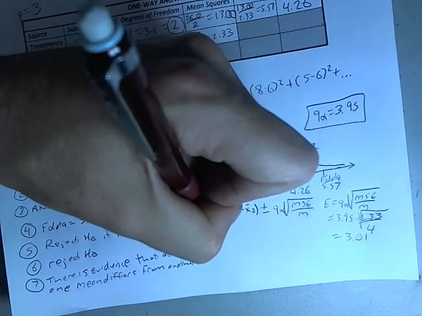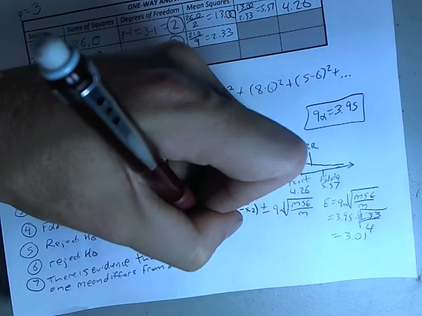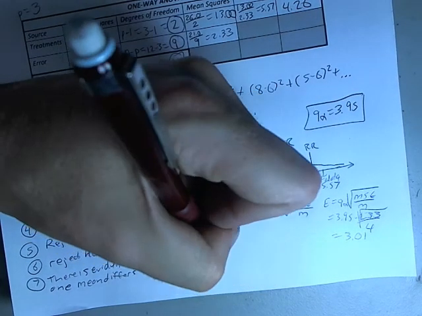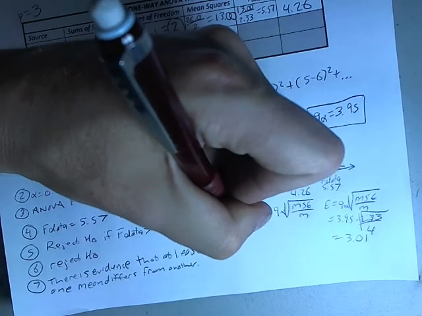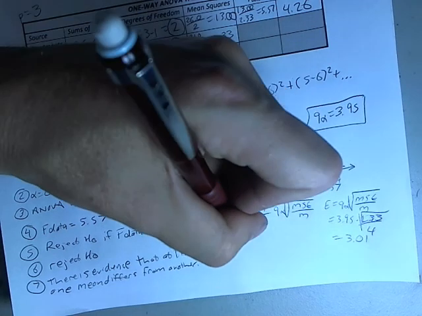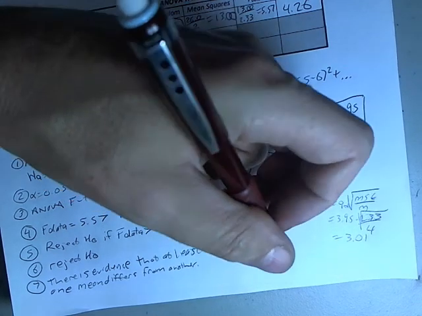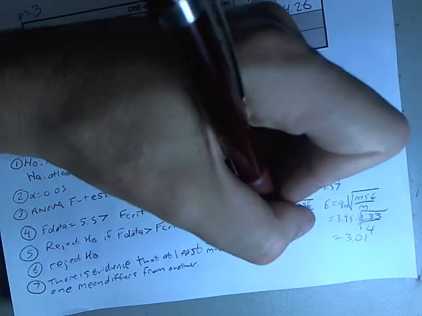So let's list over here our 3 combinations that are possible with 3 samples, and the difference in these is 6.0 minus 2.5, 6.0 minus 5.0, 2.5 minus 5.0.